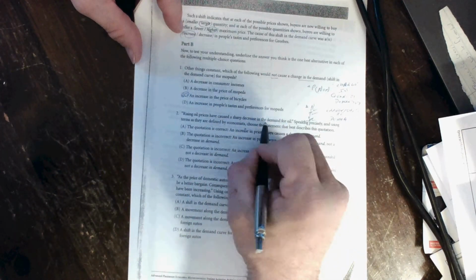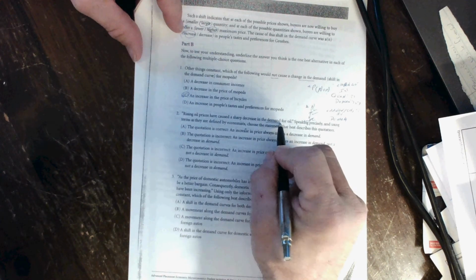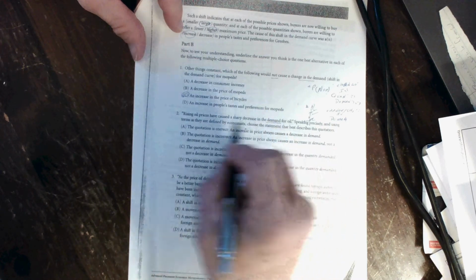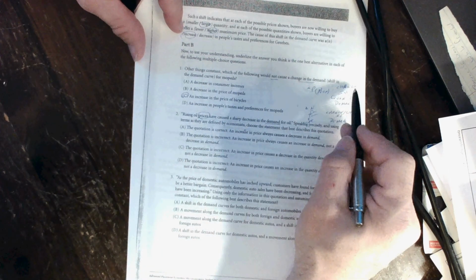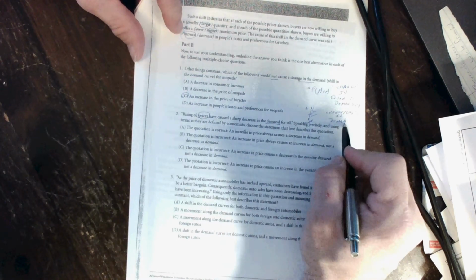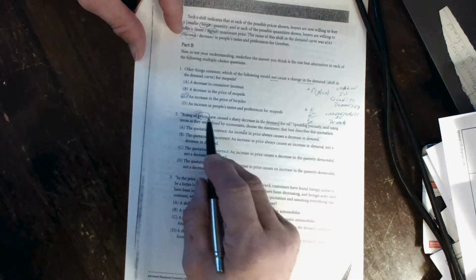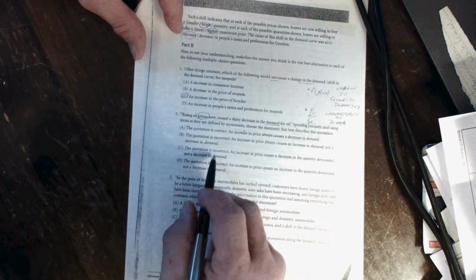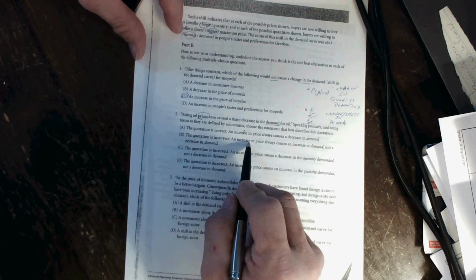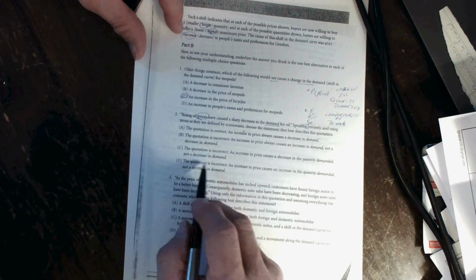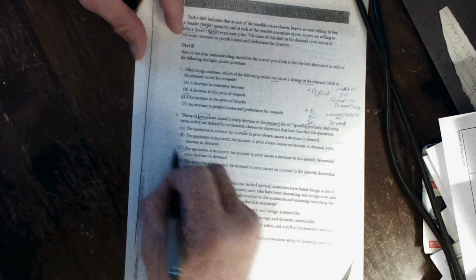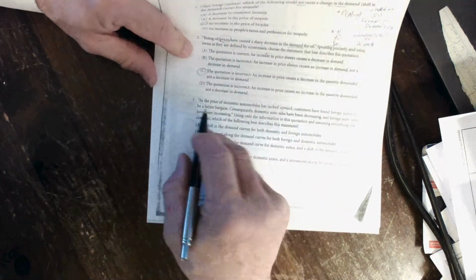Rising oil prices caused a sharp decrease in demand for oil. That is not correct, although it is commonly said that way on news stations. To an economist, if there's a change in price, it's a change in quantity demanded, not a change in demand. But most people won't understand that, so they just use the shorthand of saying change in demand. The quotation is incorrect. An increase in price will cause a decrease in the quantity demanded.